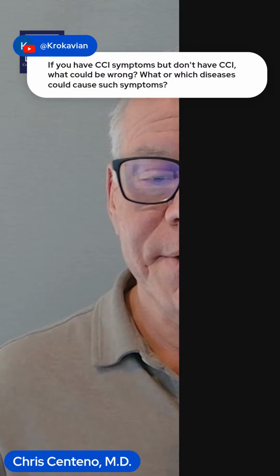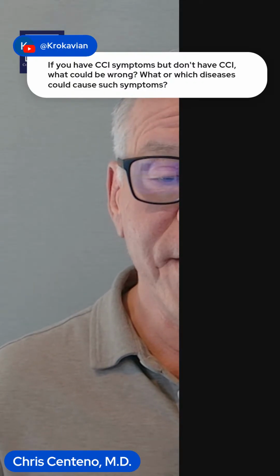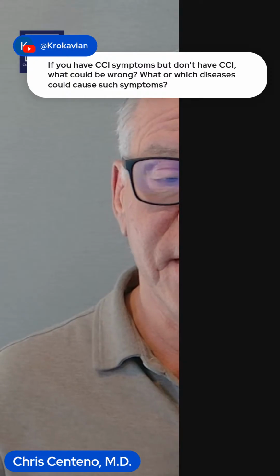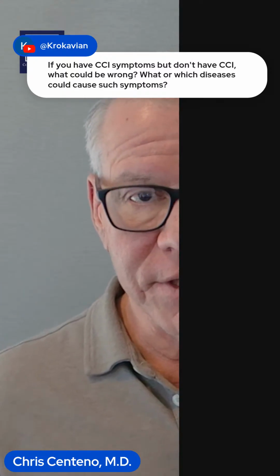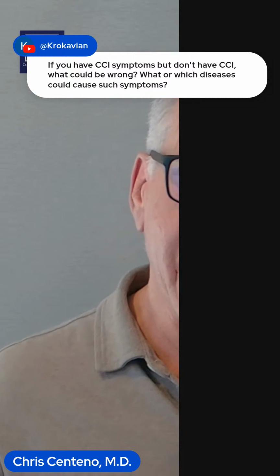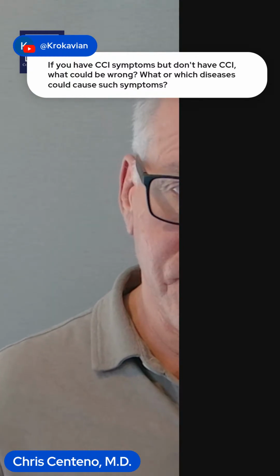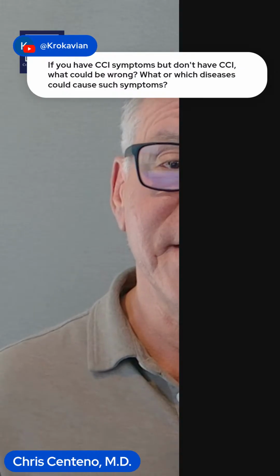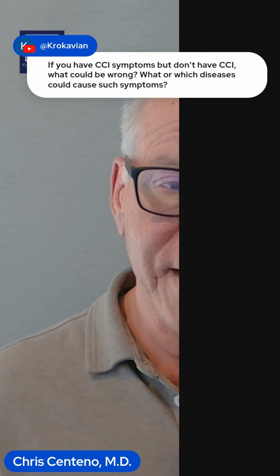If you have CCI symptoms but don't have CCI, what could be wrong? What or which diseases could cause such symptoms? Well, if we're talking about upper cervical symptoms, it's either CCI, craniocervical instability, or CCS, craniocervical syndrome. Craniocervical syndrome means that you have injured structures in your upper neck causing symptoms but no instability.